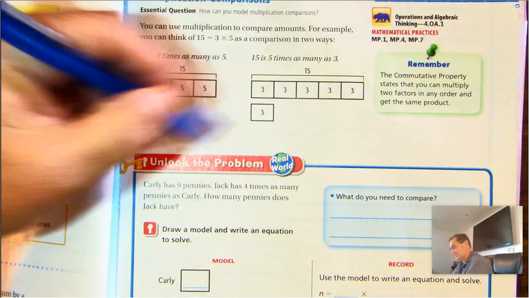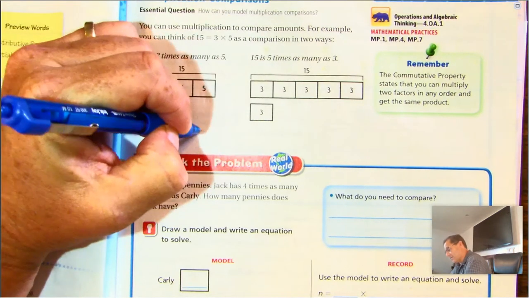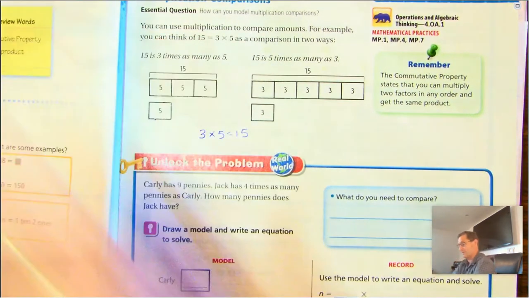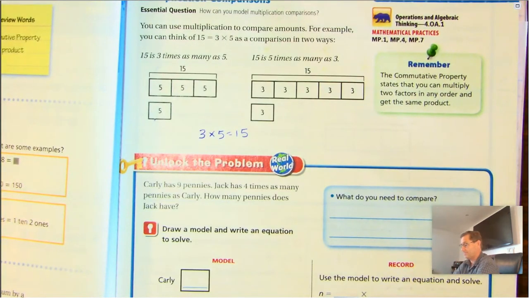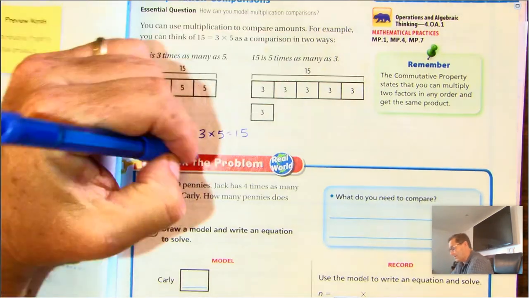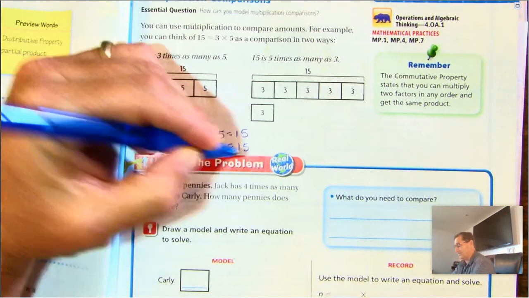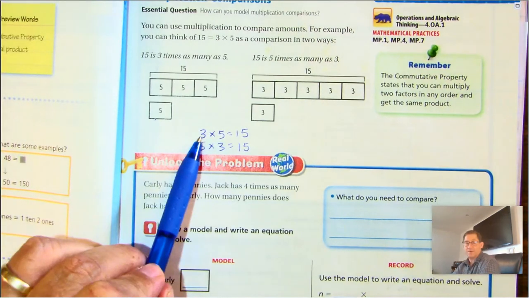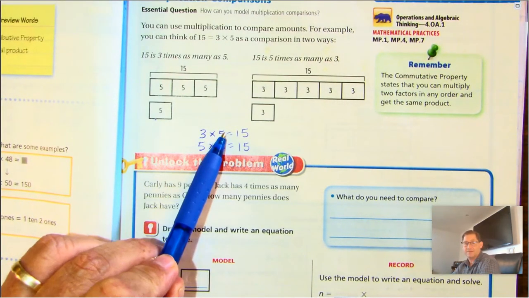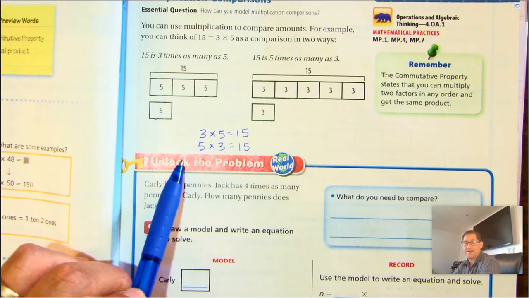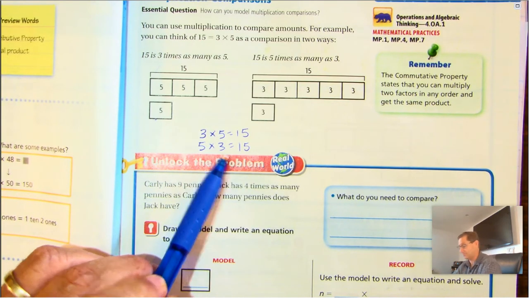So if we were to put this into just a mathematical problem, we would say 3 times 5 is 15. Or we could say 5 times 3 equals 15. Where this one means I have 3 groups of 5, and this one means I have 5 groups of 3. Or 5 times as many as 3.